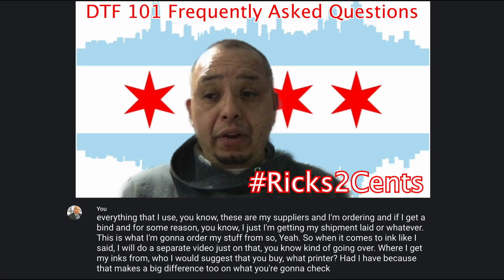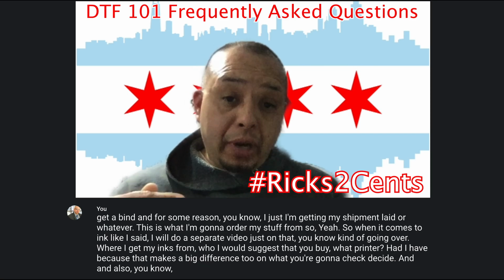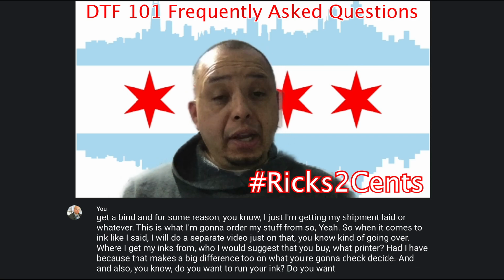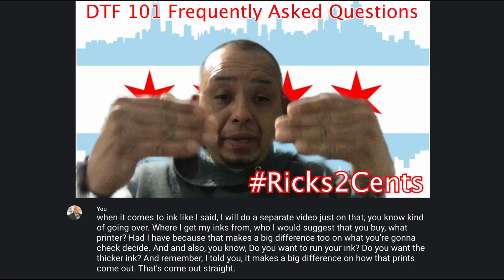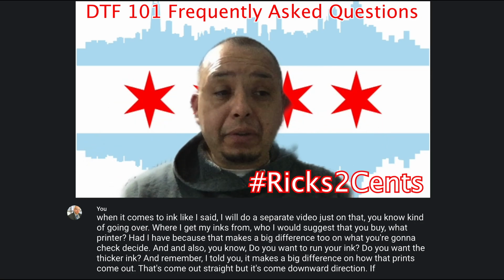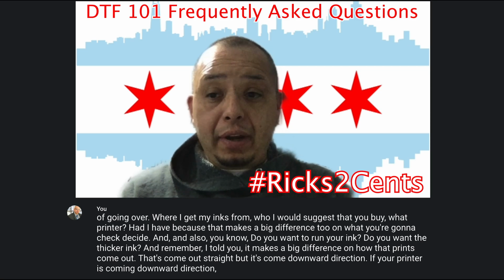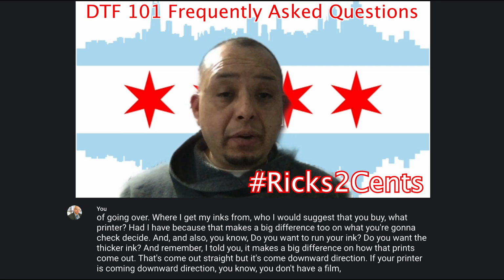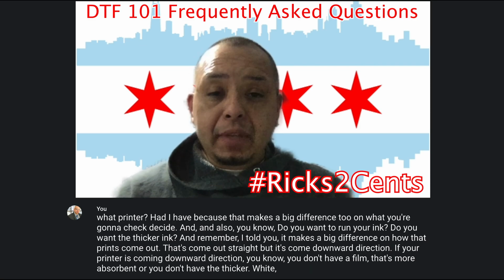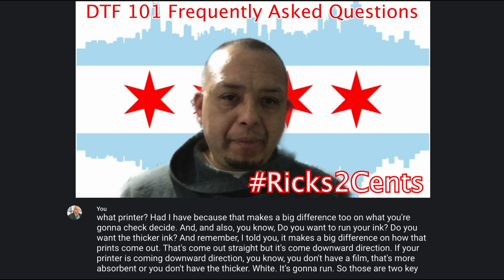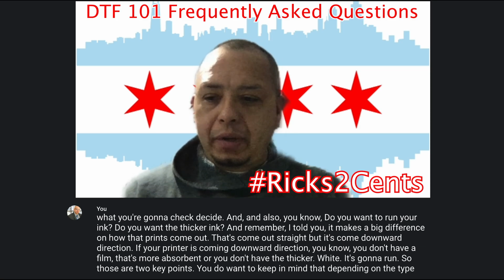And also, do you want the runnier ink? Do you want the thicker ink? Remember I told you it makes a big difference on how that print's coming out, if it's coming out straight or if it's coming in a downward direction. If your printer's coming in a downward direction and you don't have a film that's more absorbent, or you don't have the thicker white, it's going to run. So those are two key points that you want to keep in mind, depending on the type of printer that you have. Okay.